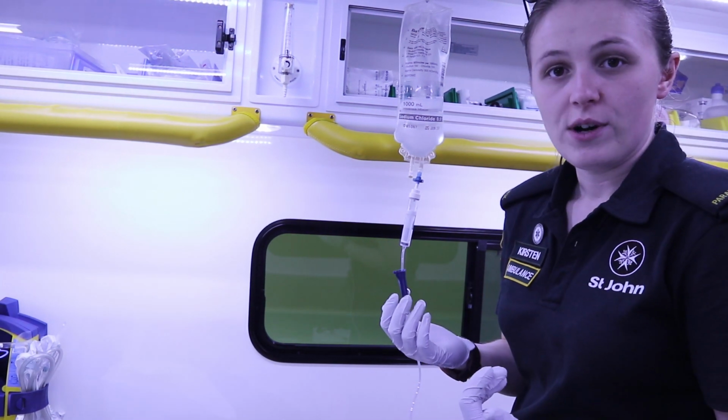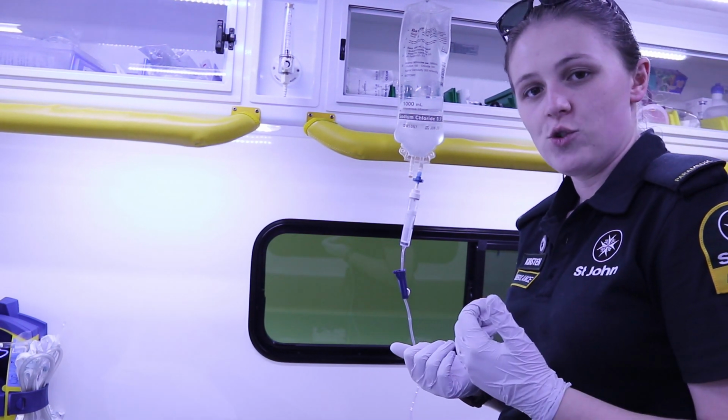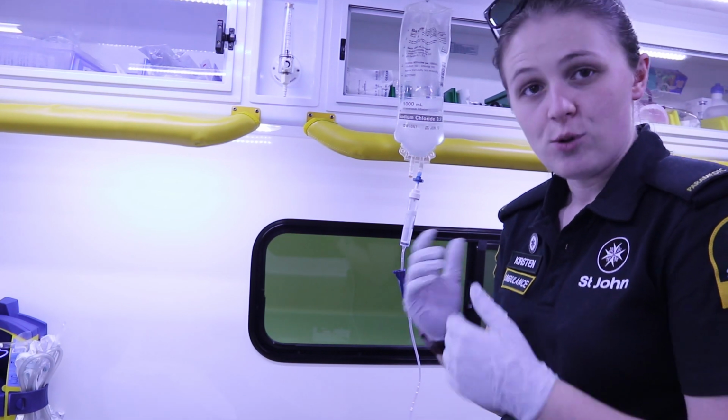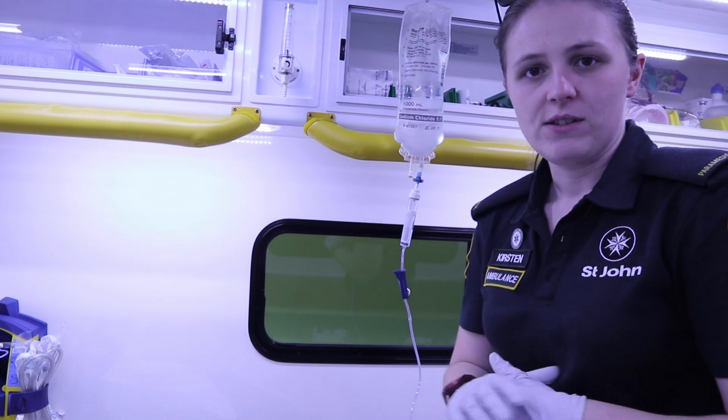To administer sodium chloride, we follow the cardiogenic shock procedure, administering 250 to 500 ml of sodium chloride up to a maximum of 1 litre, as long as these patients don't have adventitious sounds in the lungs.